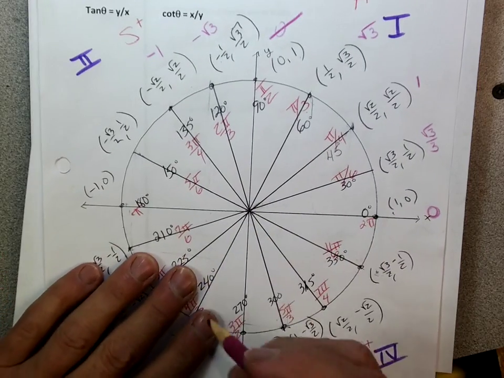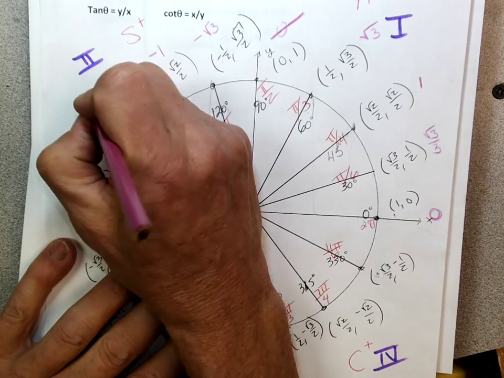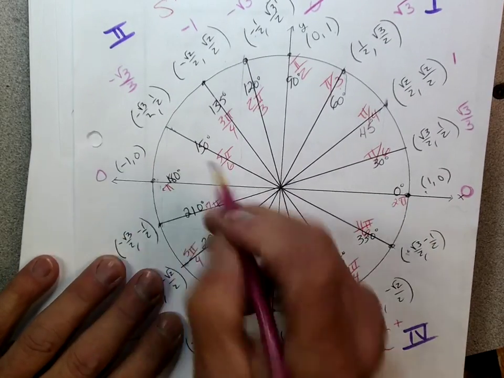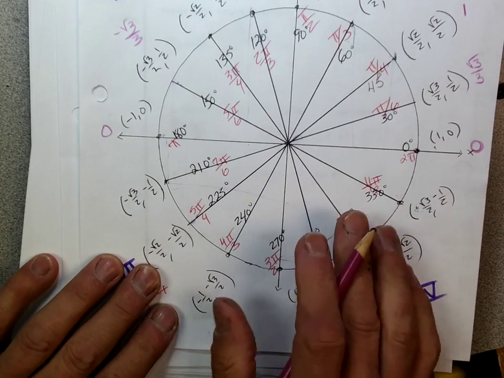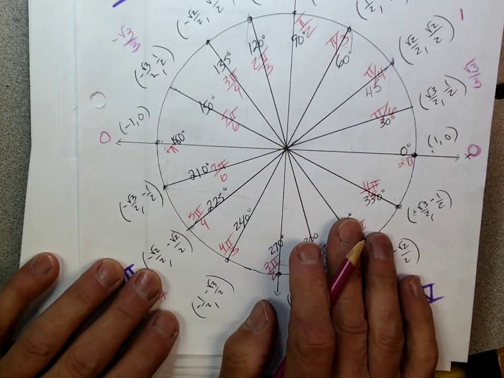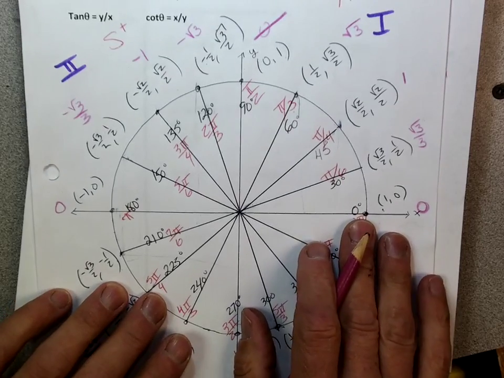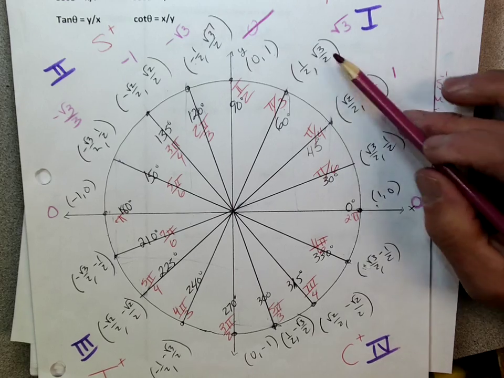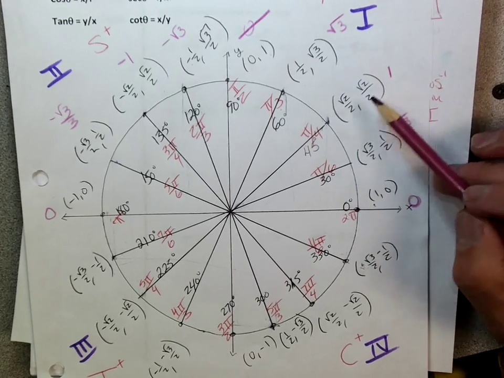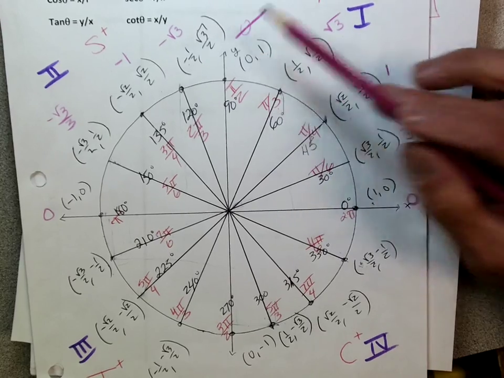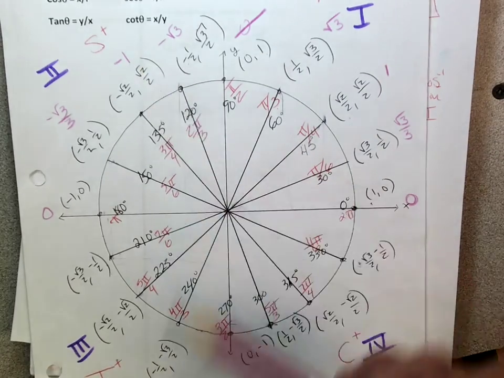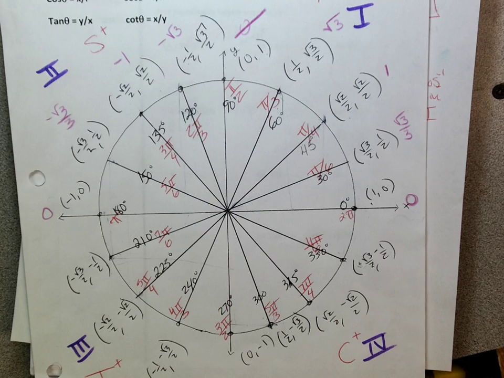I'll show you why in a moment. This one's going to be a negative square root of 3 over 3. This is 0 at pi. There they are. So there's quadrants 1 and 2. All I did is I just went through real quick and went the y over the x, what is that fraction, for each of them. I just did those for us so that we didn't have to do as much work.